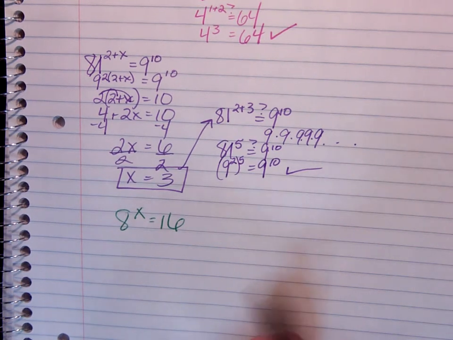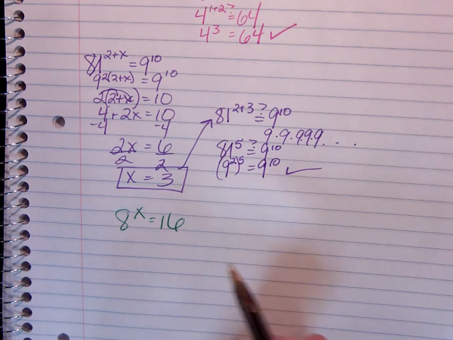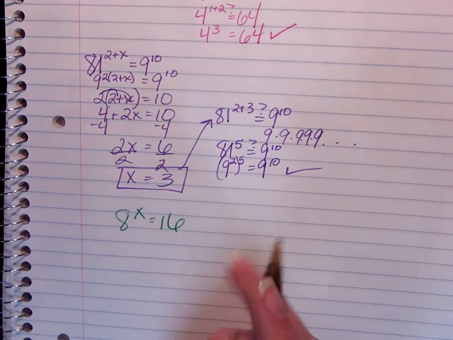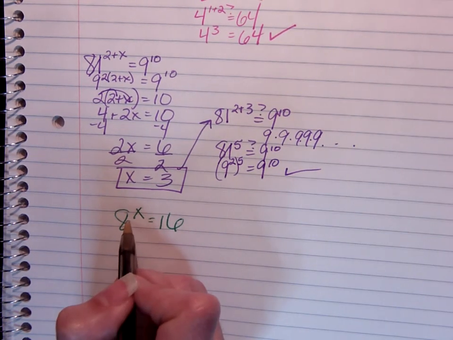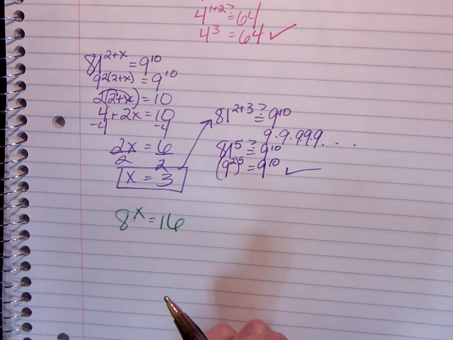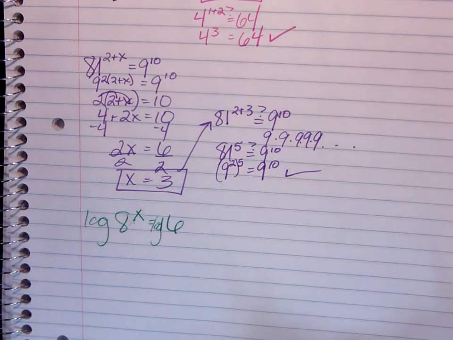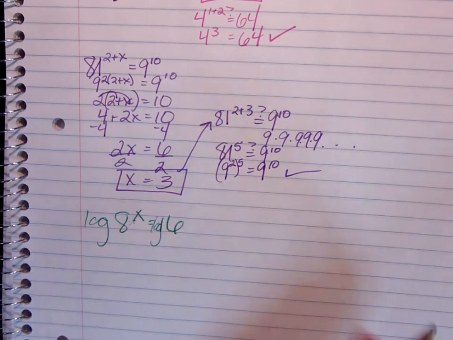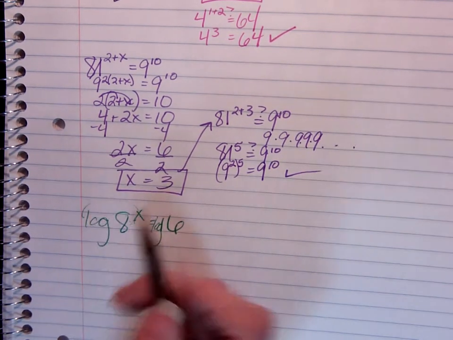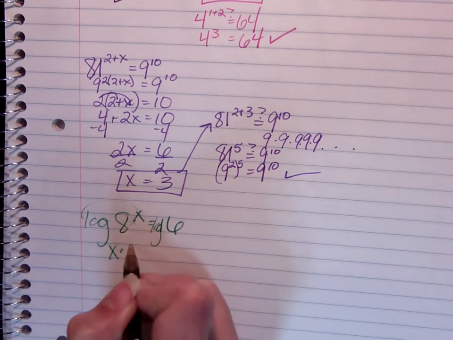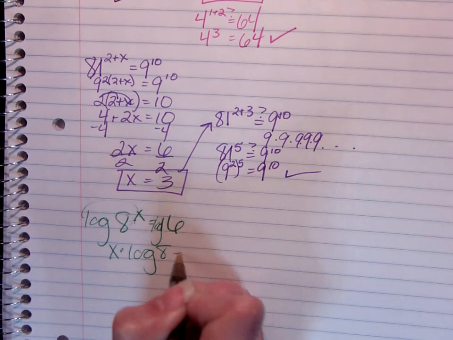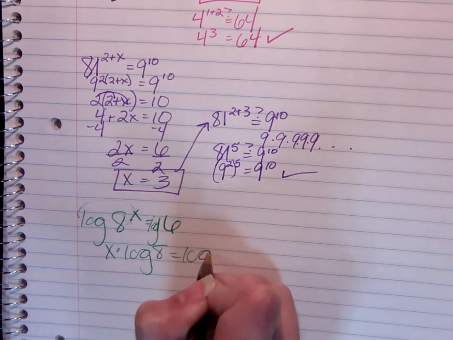You'll get there eventually, but if we remember that logs and exponents are inverses of each other, I can undo this raising to the power of x by taking the log of both sides. Use my rule to bring the x out front, so it's x times the log of 8 is equal to the log of 16.